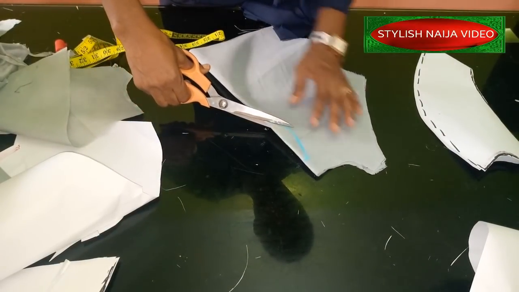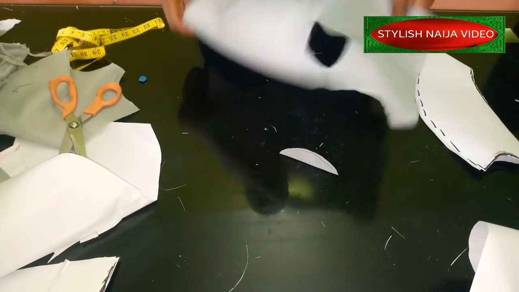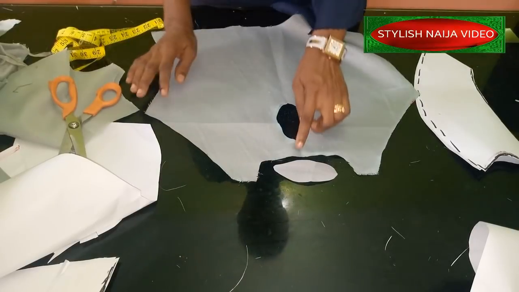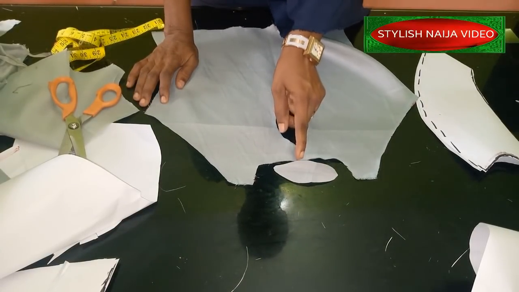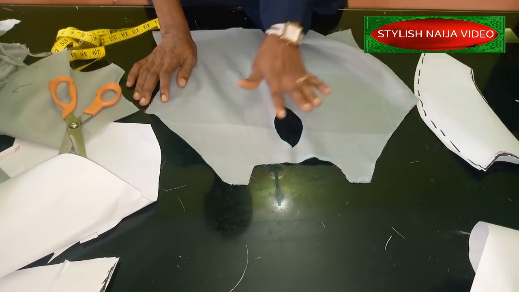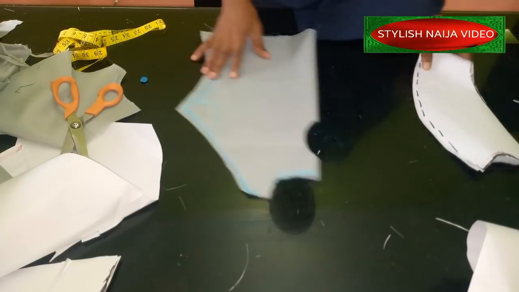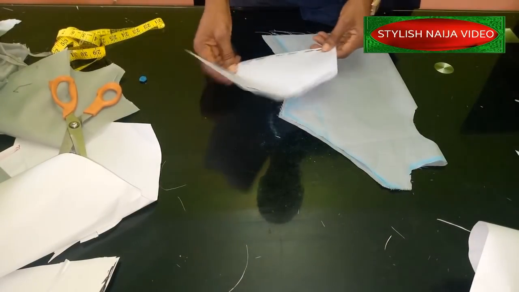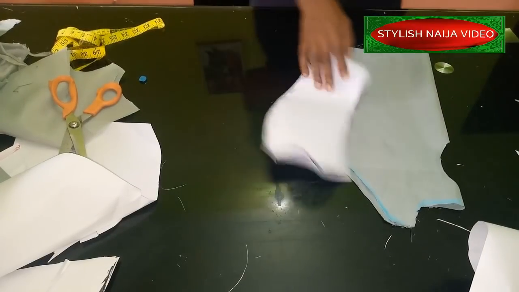Cut it outside, don't cut on the exact lines. So you can actually make your keyhole longer, you can actually blend it into the neckline. So it depends on what you want. So I'm just trying to do a safer one for you here. So what I'm going to do now, I'm going to cut this now. I'm going to transfer to my fabric. I'm going to cut out 2 pieces and then lay it on it for you to see how it looks like.